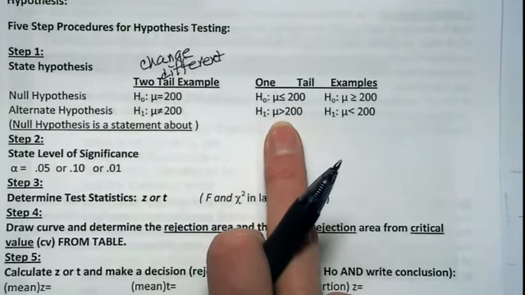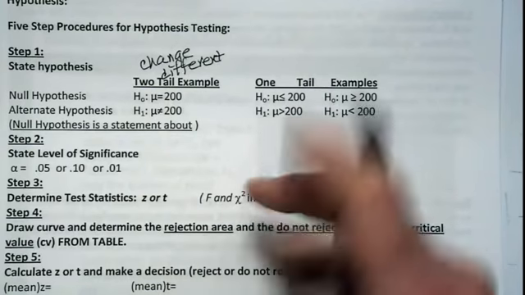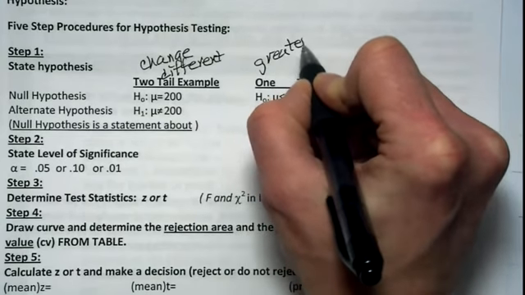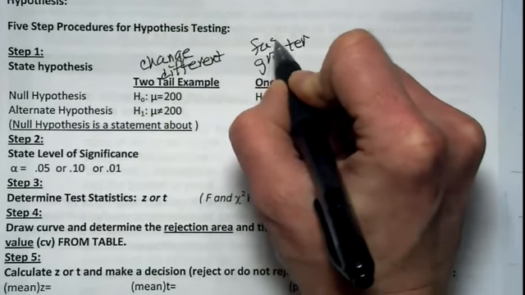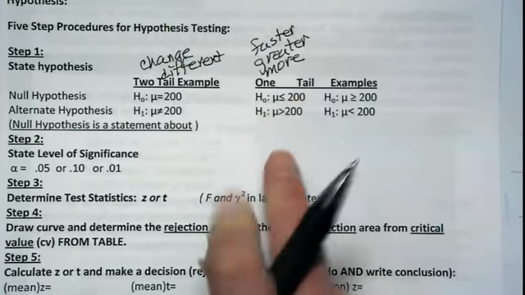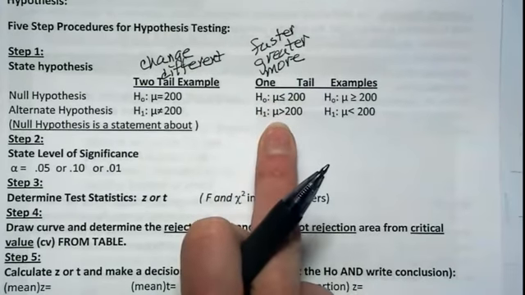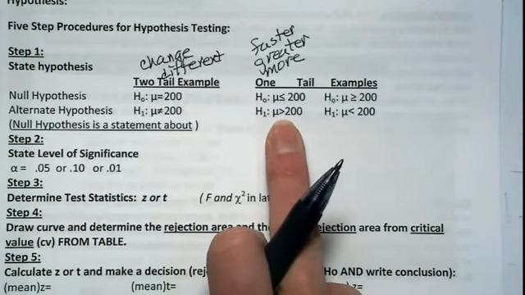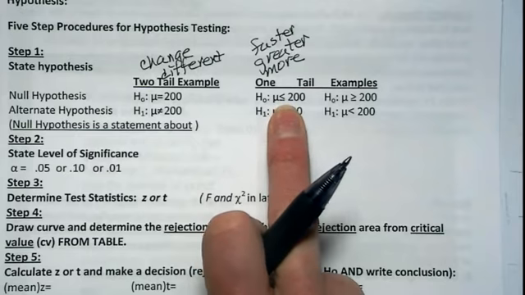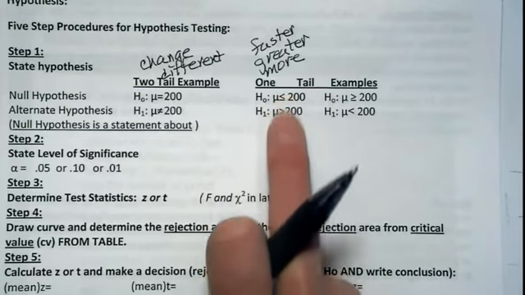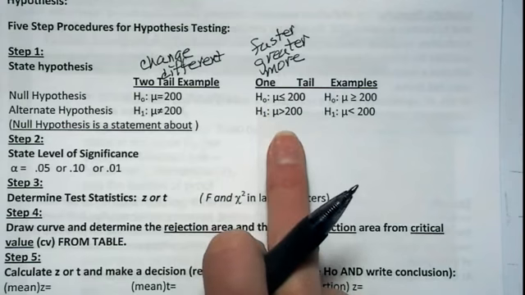If I use words like greater than, greater, or faster, or more than, I'm going to use the greater than sign in the alternate. And if I have a greater than sign here, I'm going to have a less than or equal as the null. Has to be in this combination.